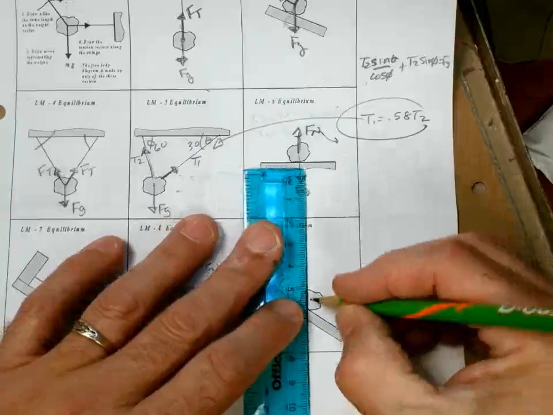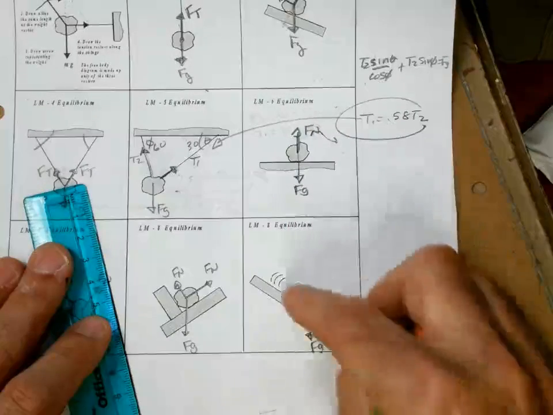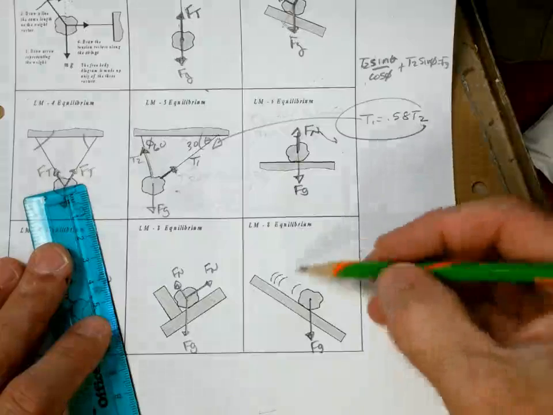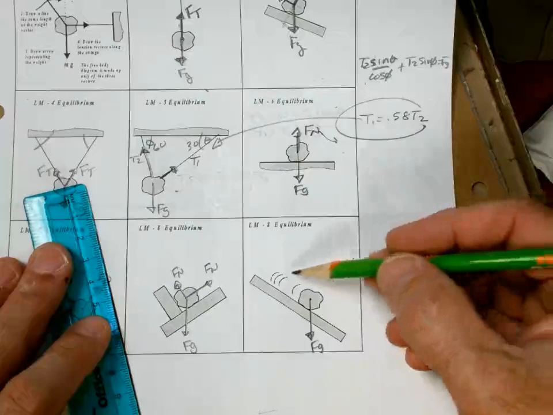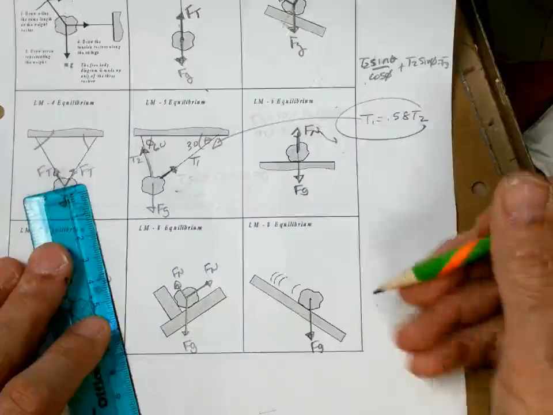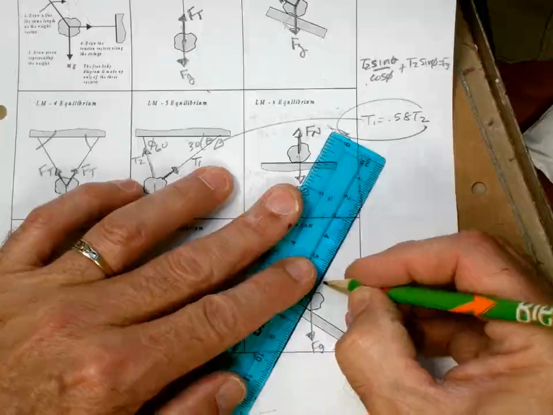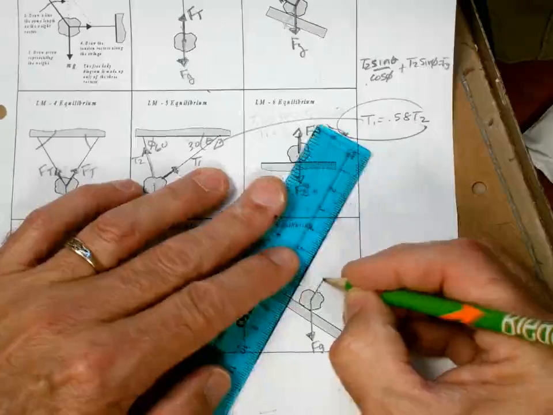Here we have a rock. And so what this is supposed to signify, I guess I forgot to tell you, was motion. These little hashy mark things are showing the rock sliding down the ramp. So there should be a normal force, perpendicular.